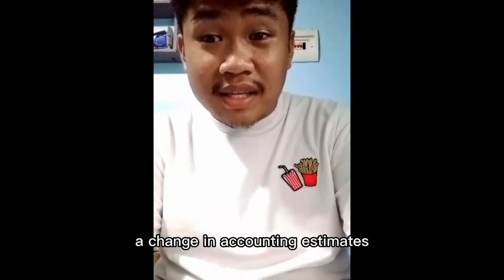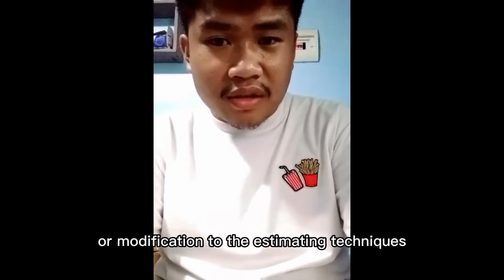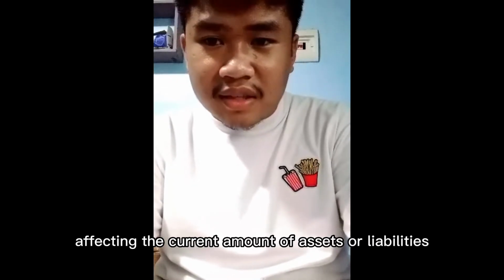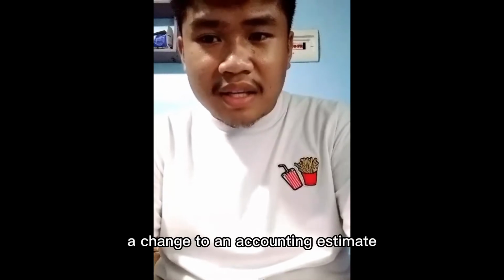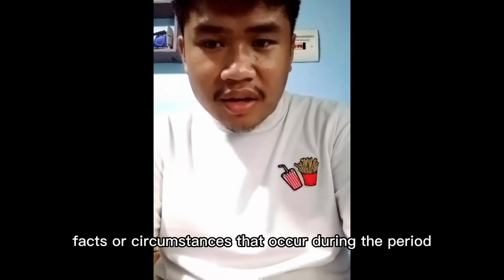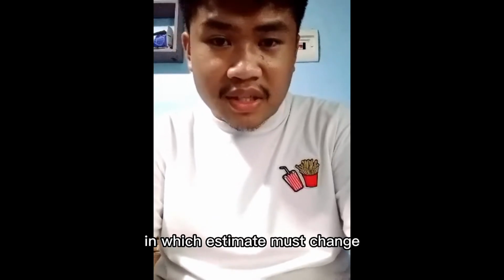Effects of accounting estimates in business. A change in accounting estimates results from new information or modification to the estimating techniques affecting the carrying amount of assets or liabilities. A change to an accounting estimate should be based on events, facts, or circumstances that occurred during the period in which the estimate was changed.